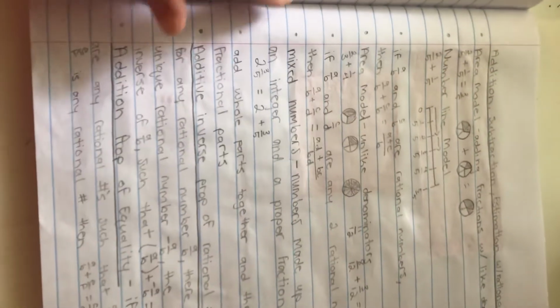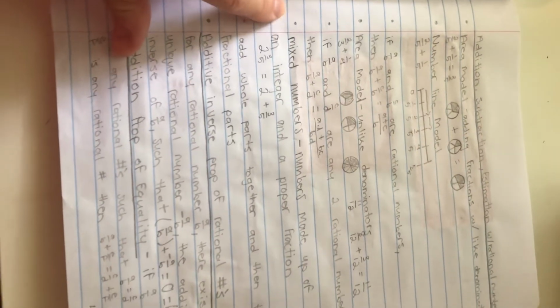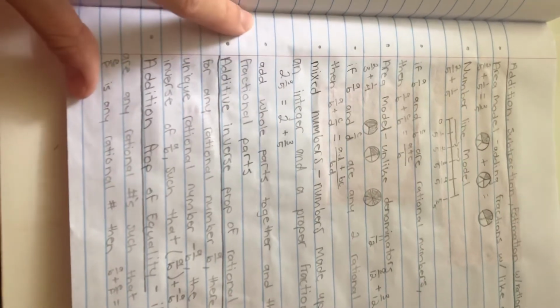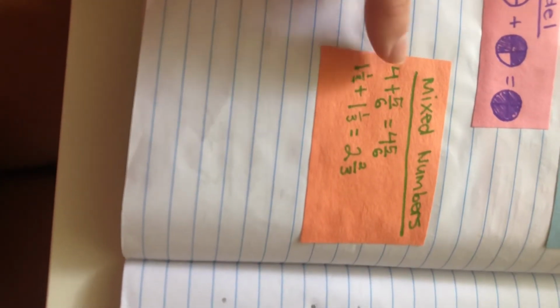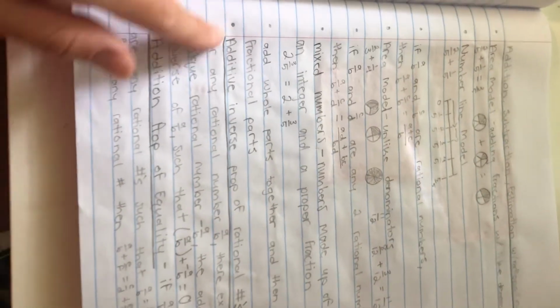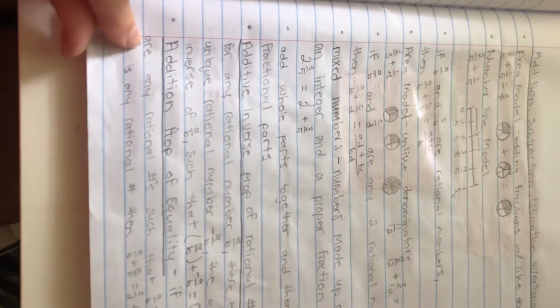that. And then it moves on to describe mixed numbers and the definition of mixed numbers and how to add them together. You add the whole parts and then the fractional parts. And there's an example of adding with mixed numbers. And then it goes on to the additive inverse property of rational numbers and the definition and the addition property of equality. Then on page 49, the subtraction of rational numbers and the definition and when estimating rational numbers.